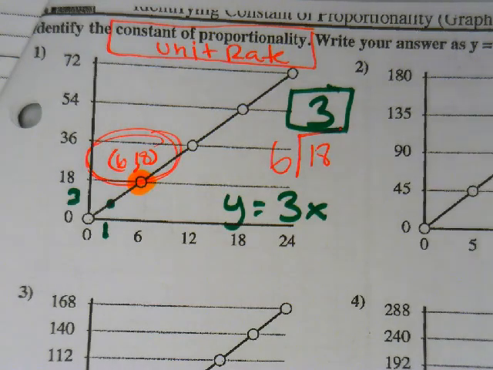Should I throw this in as a spelling word? No. How many letters is that? 1, 2, 3, 4, 5, 6, 7, 8, 10, 11, 12, 13, 14, 15. 15 letters in proportionality. Constant of proportionality. Unit rate.